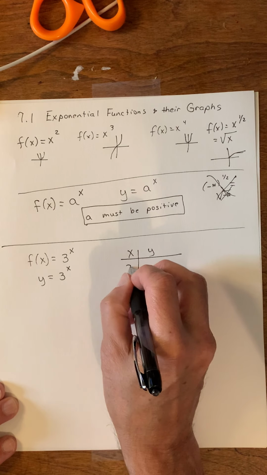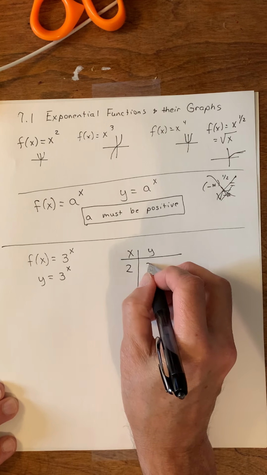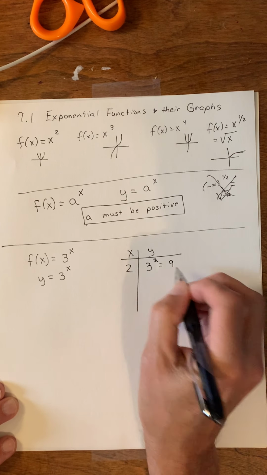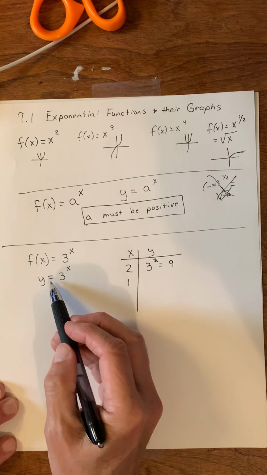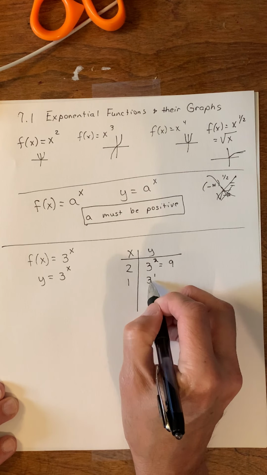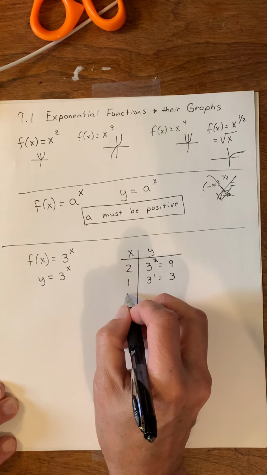So let's start with 2. So y is going to be 3 to the 2nd power. What's that? Oh yeah, that's 9. Let's pick 1 for x. y will be 3 to the first power. What's 3 to the first power? That's just 3. Let's pick 0.